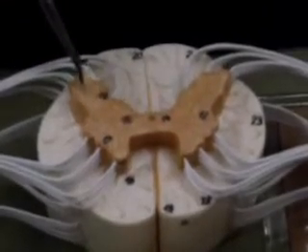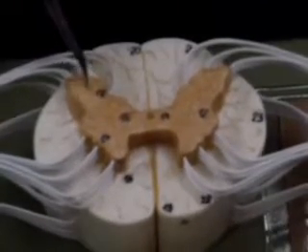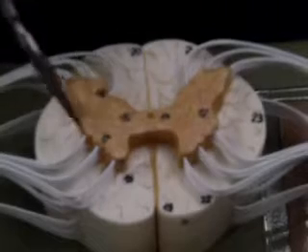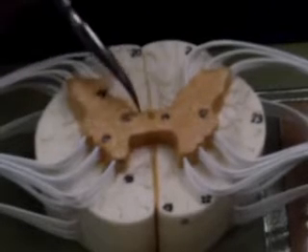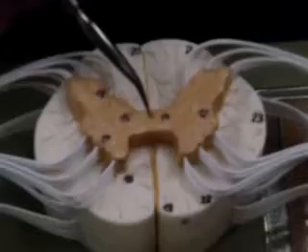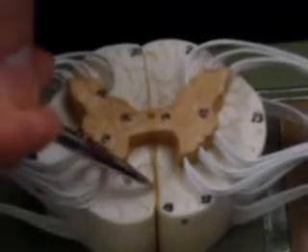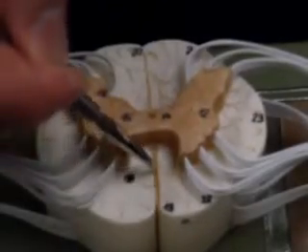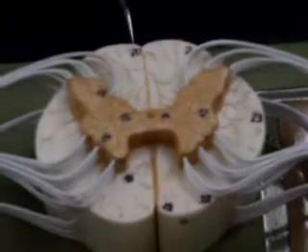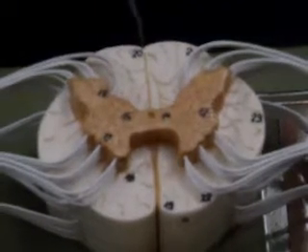Looking in the gray matter here, this is the posterior horn, anterior horn, lateral horn. We see right down the middle is the central canal. This once again is the anterior median fissure, and then at the top you see the posterior median sulcus right there.